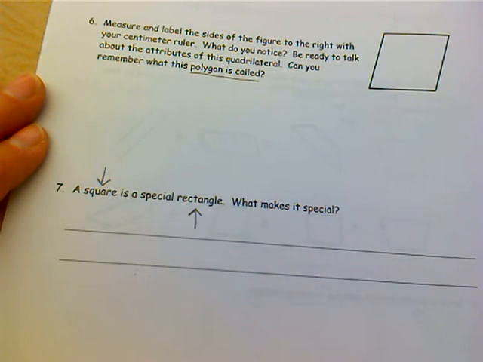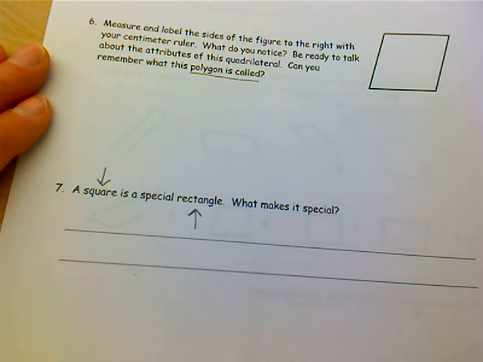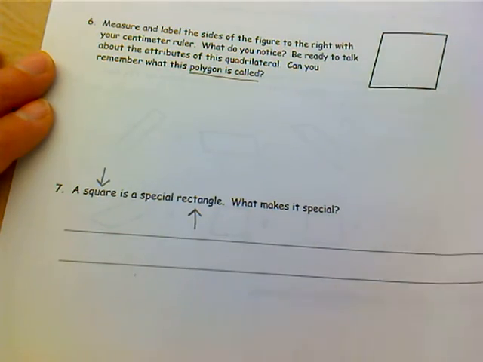So a square is a rectangle, but I want you to think about what makes a square different. Actually, it's the best polygon in the world. It's my favorite polygon because really it belongs in every group, and you've got to figure out why it is so special. Okay, then moving on.